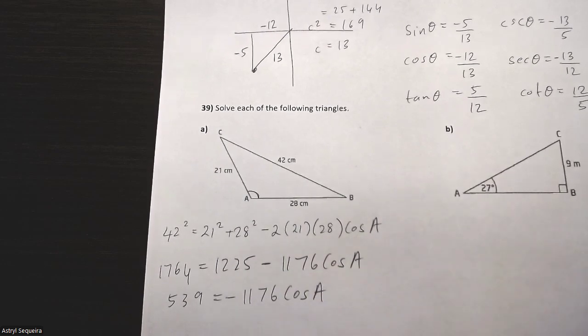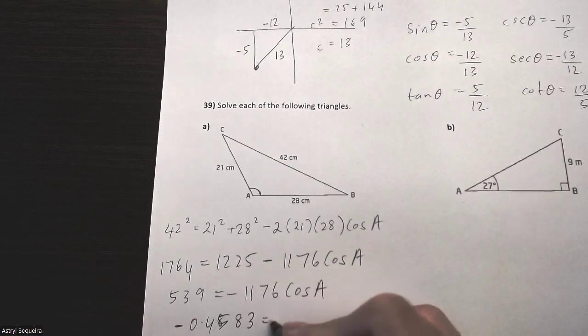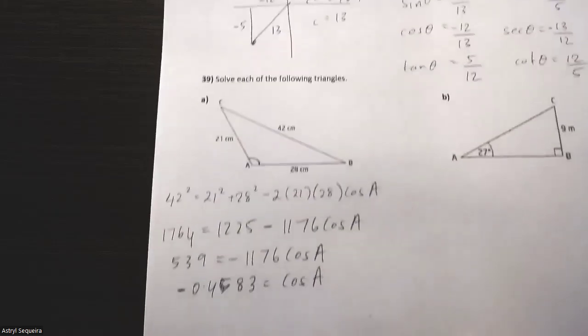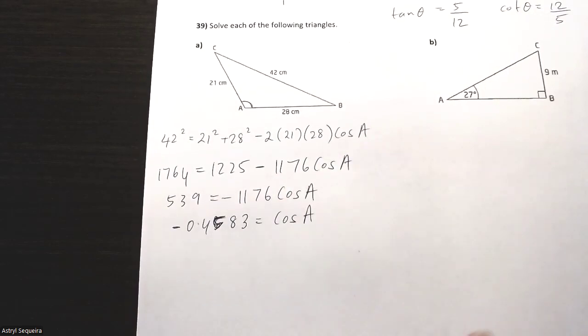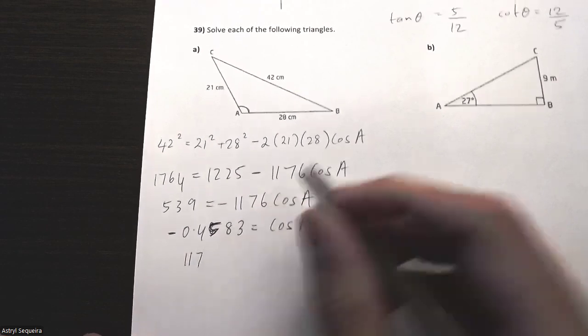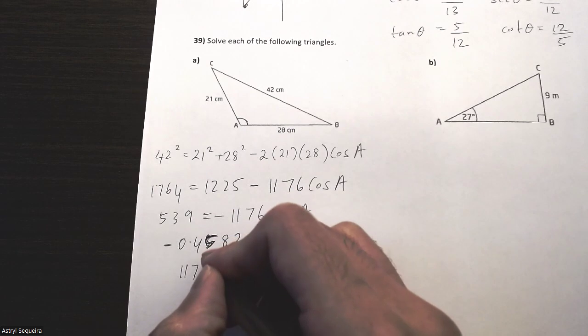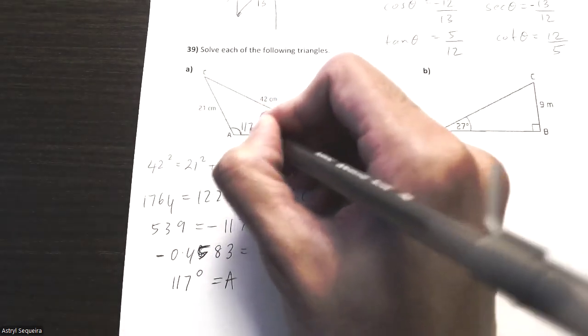Divide by -1176. My handwriting might get a bit untidy because I'm going to be rushing now to try and complete this at the end. And last step, I'm going to do the cos inverse. And I'm just going to round it to a whole number because it doesn't specify in the question. So angle A is just 117 degrees.